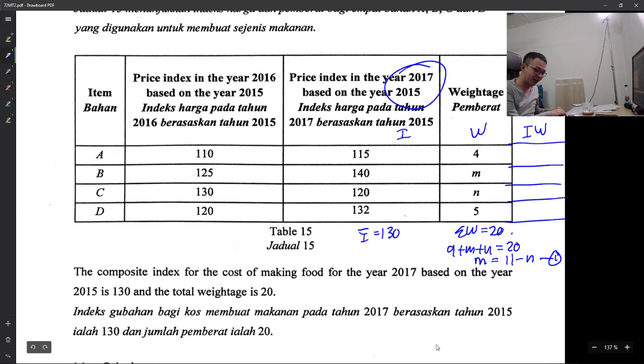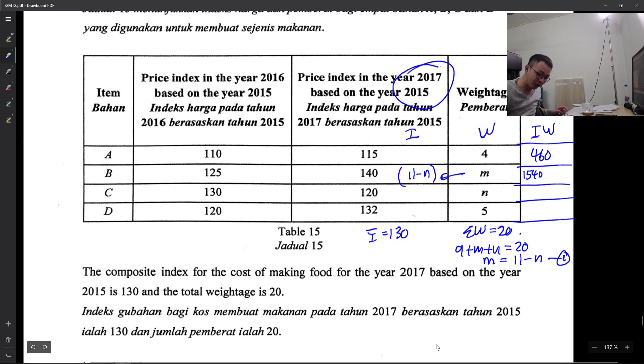So I will multiply them, and my m I changed to 11 minus n already. 115 multiply 4 is 460. 140 multiply 11 gives 1540 minus 140n. Then this is 120n, and 132 times 5 is 660.